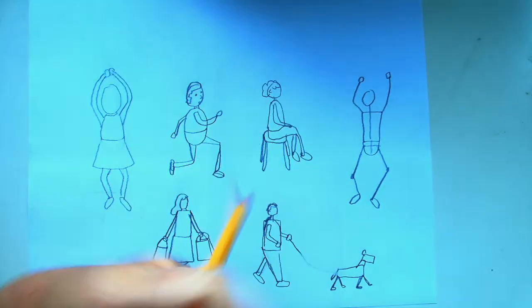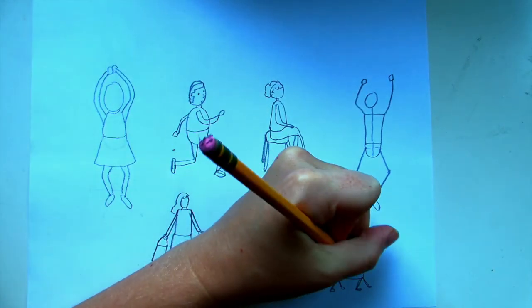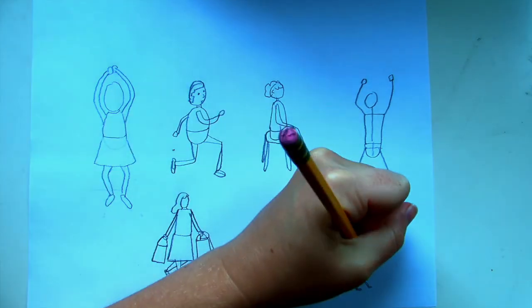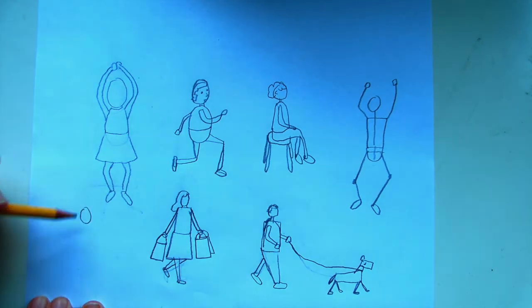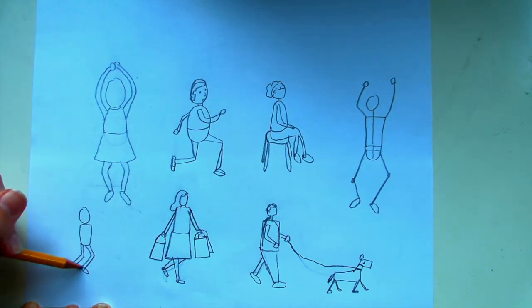I drew a total of 6 people and one dog, but I want you to make at least 3 people. More is okay. And if you feel like drawing some animals in motion, you can do that too. Use the same shapes.